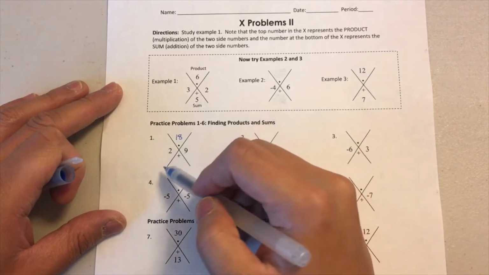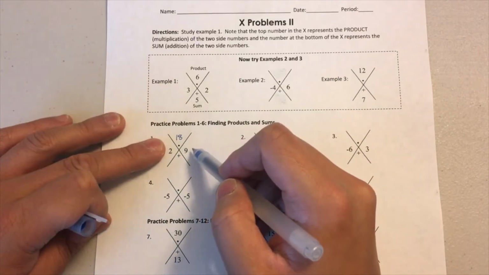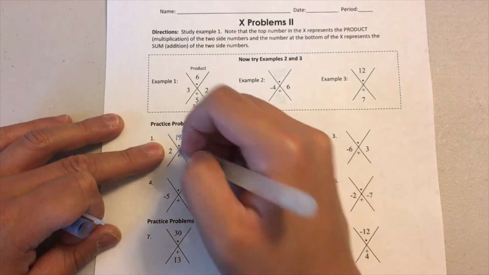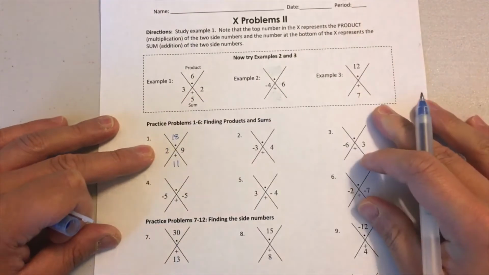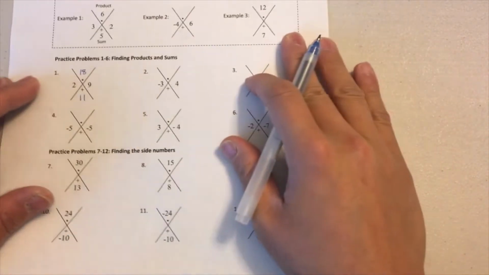And on the bottom compartment, there's a plus sign. So what they want you to do here is add 2 and 9. When you add the two numbers on the side, you'll get 11. And that's your first X problem. Let's look at number 2.